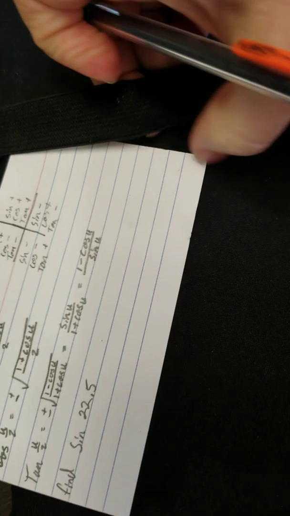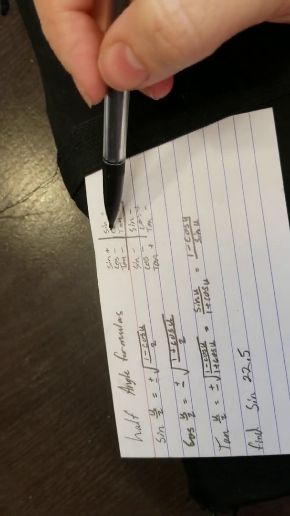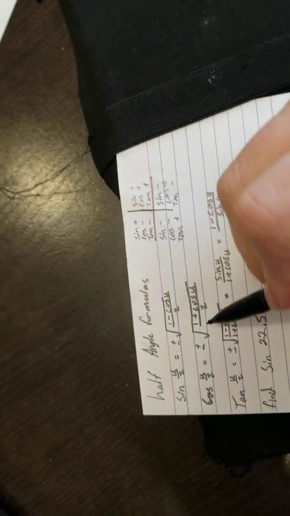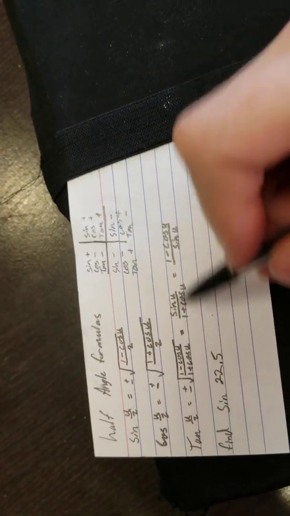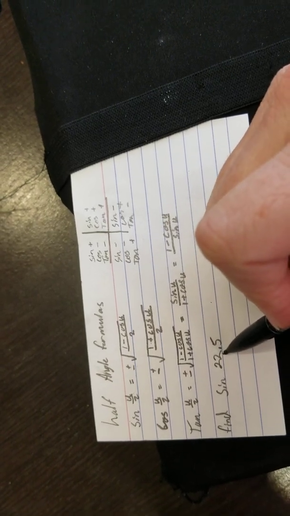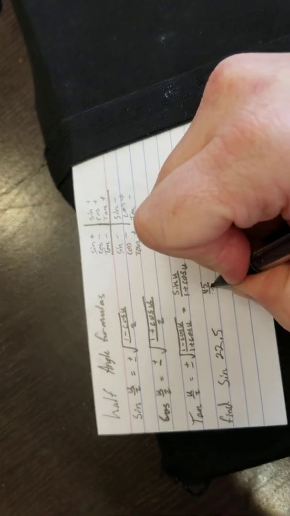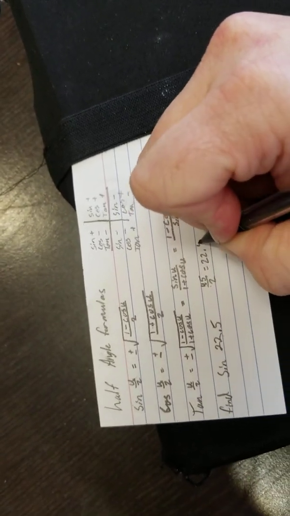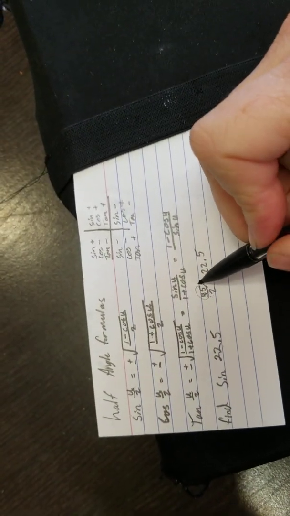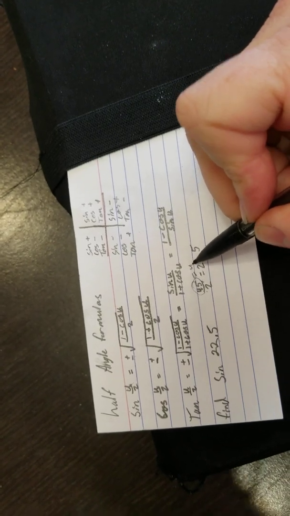So whether we choose a plus or minus on this has to do entirely with which quadrant we need to do this in. So my example here, these are your formulas. My example here is sine 22.5. Well, this is 45 over 2 equals 22.5. So I am going to use u equals 45.